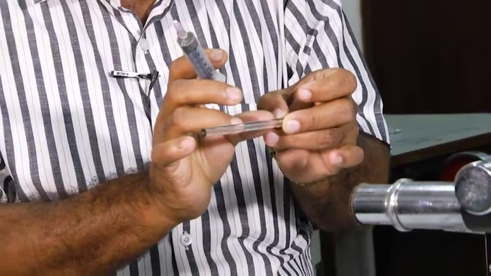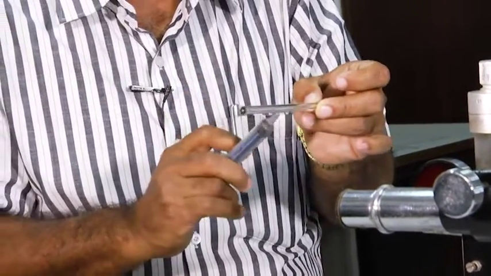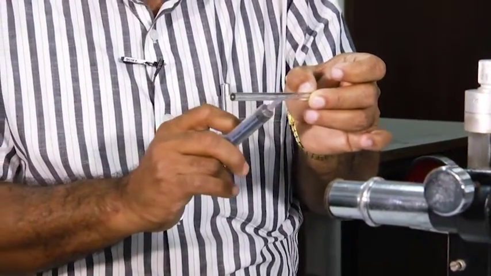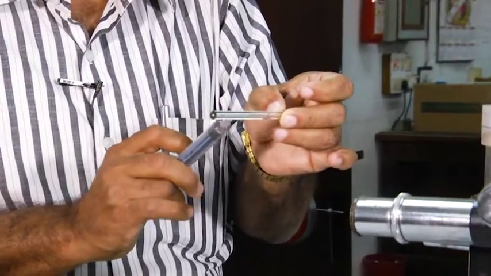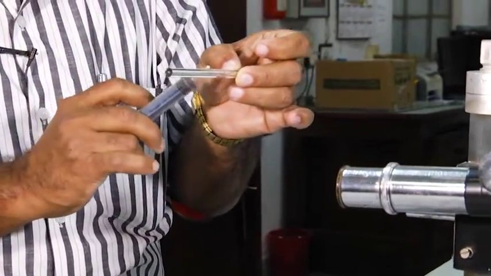So, mass will be rho g h. Here, mass will be equal to volume into density. Yes, so volume into density.